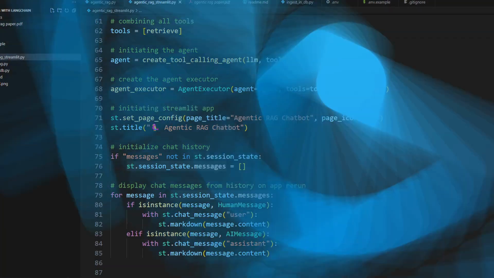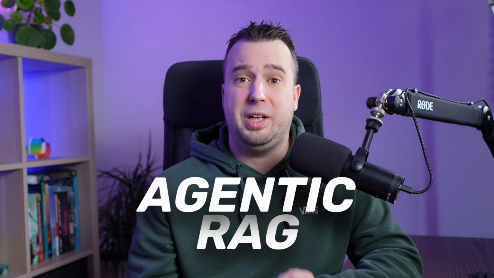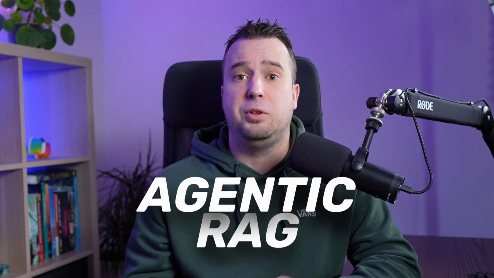Before we open VS Code and start building our own agentic RAG, I want to take a few moments to explain to you why agentic RAG is so much more powerful than naive RAG.